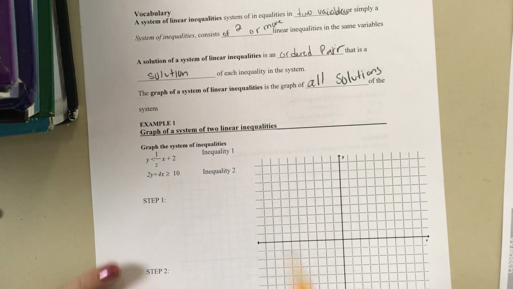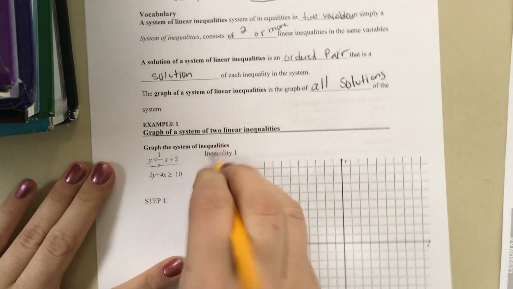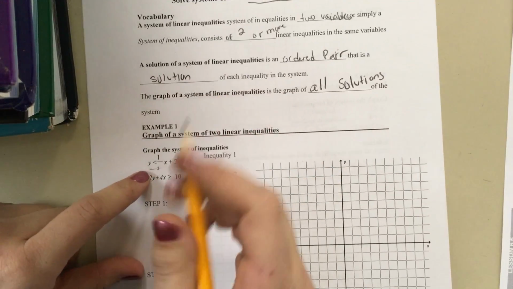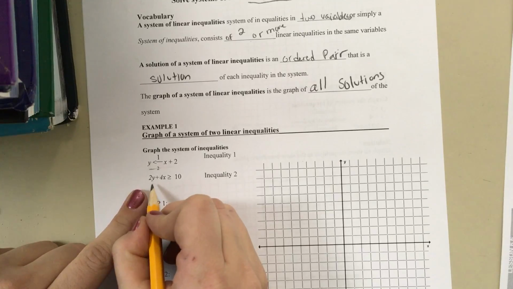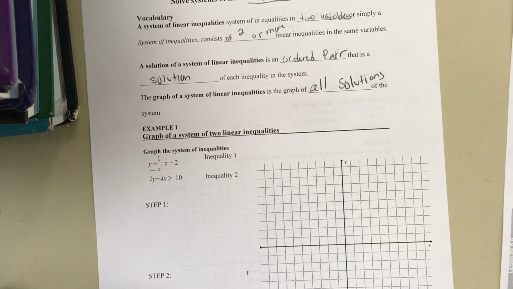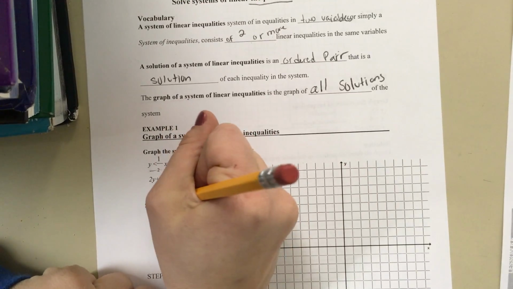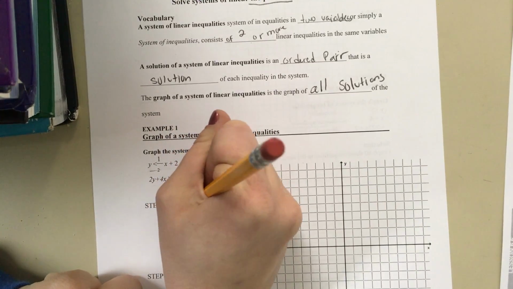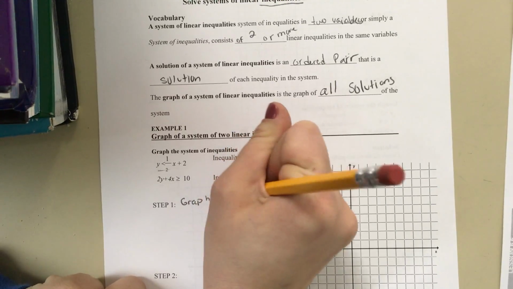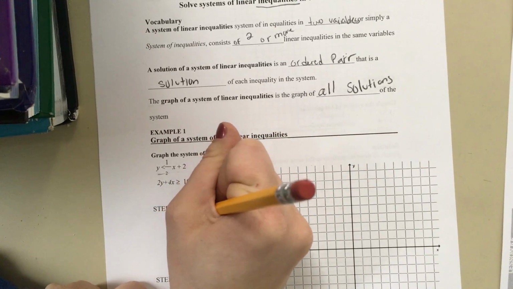Step one, here we have two inequalities. We have y is less than 1/2 x plus 2, and 2y plus 4x is greater than or equal to 10. Our goal today is to graph this system of linear inequalities. Step one is to graph each inequality.